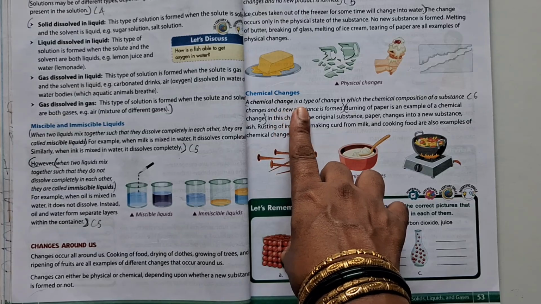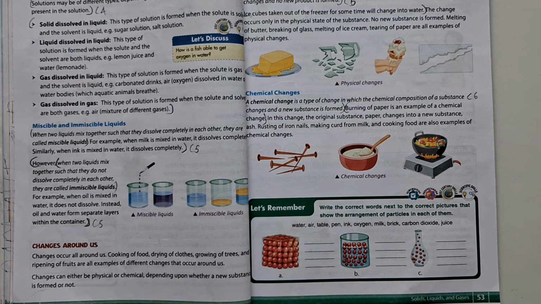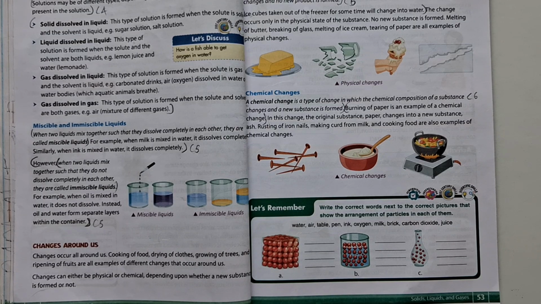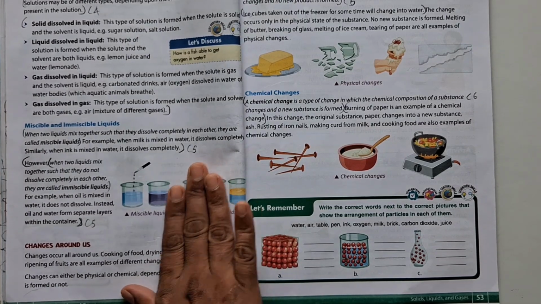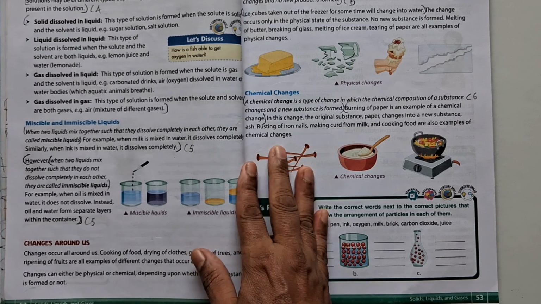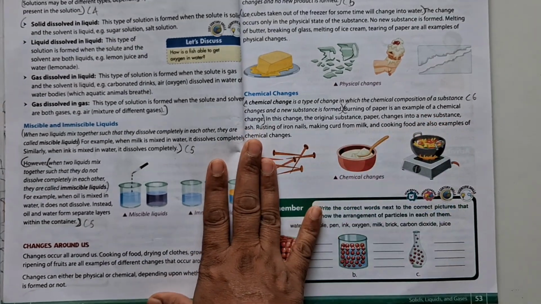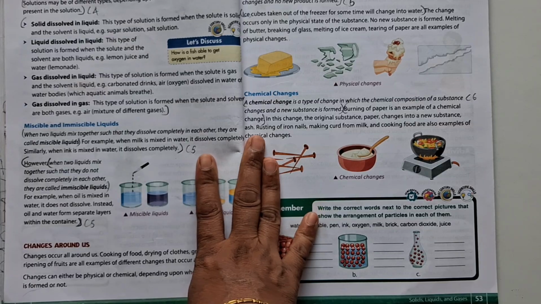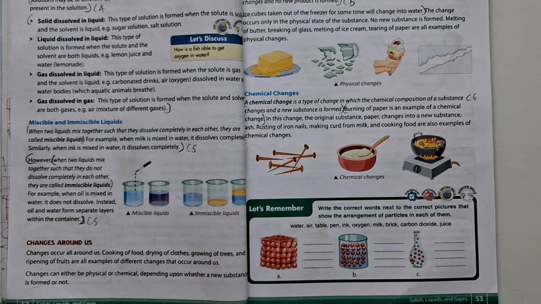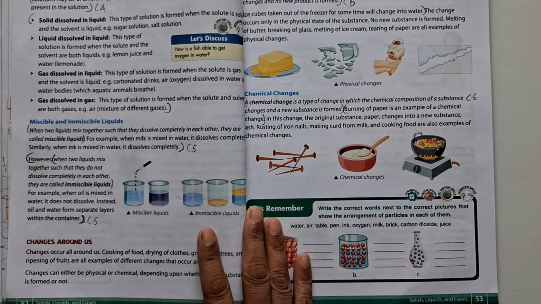A chemical change is a type of change in which the chemical composition of a substance changes and a new substance is formed. Burning of paper is an example of a chemical change. In this change, the original substance, paper, changes into a new substance. Roasting of iron nails, making curd from milk, and cooking food are also examples of chemical changes. Okay, this one chemical changes.